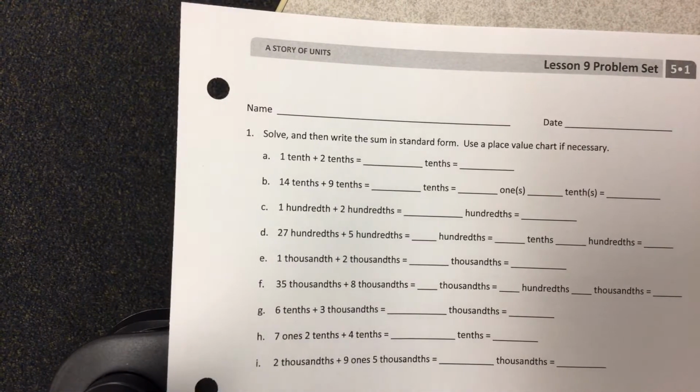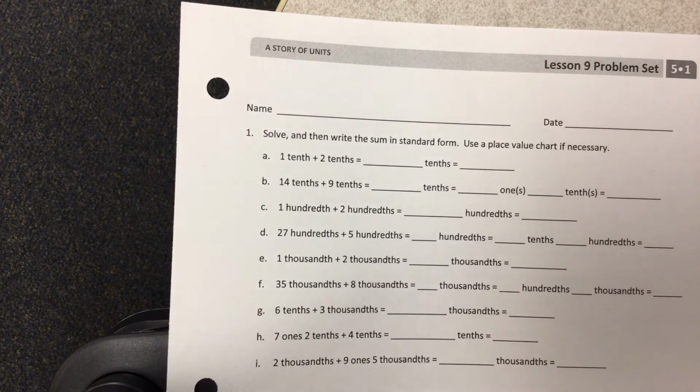All right, guys, today we are going to be adding decimals. So this is going to hopefully be pretty simple for you. The only thing is when we do get down to solving them just using the standard algorithm, it's really important that we line them up.